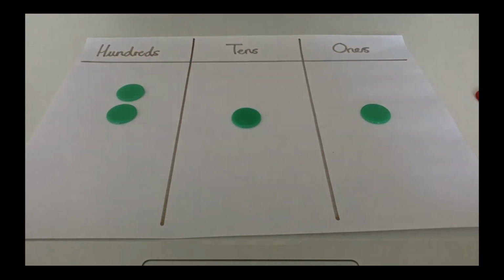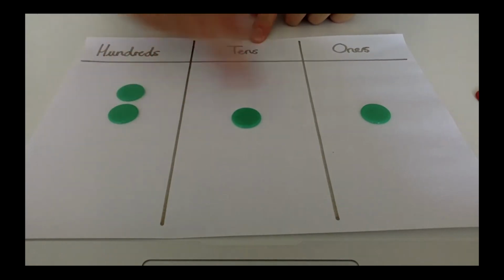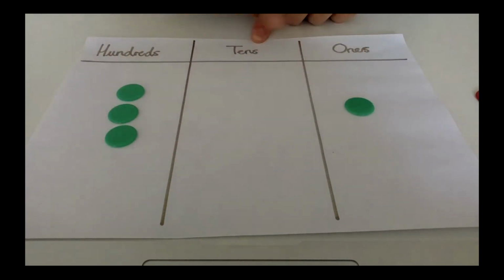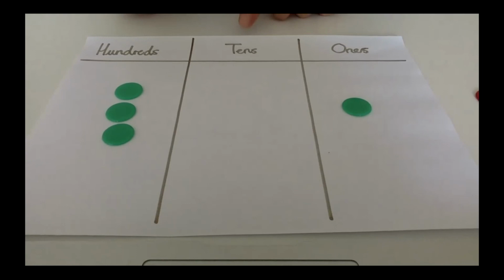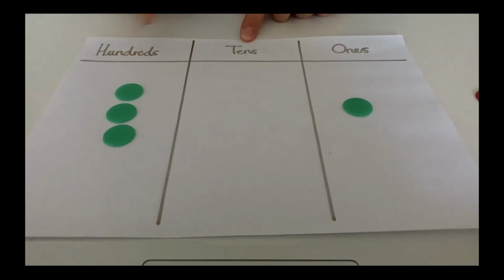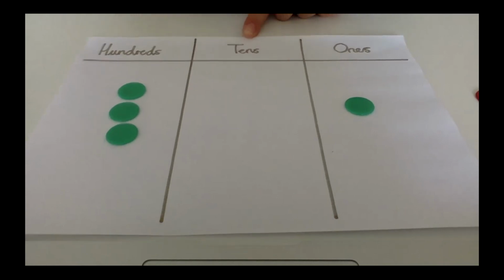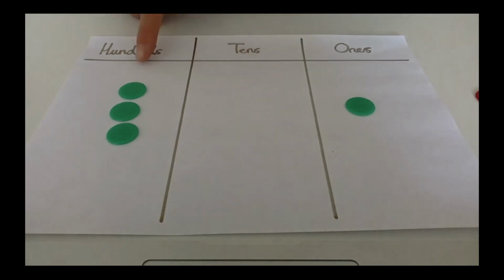I'm going to have a go making another number. Okay, here I've got 300, no tens, and 1, 1. What number is this? 301. Is that a 3-digit number? Yes, it is, because it's the digit 3, the digit 0, and the digit 1. That's another 3-digit number that I can make.